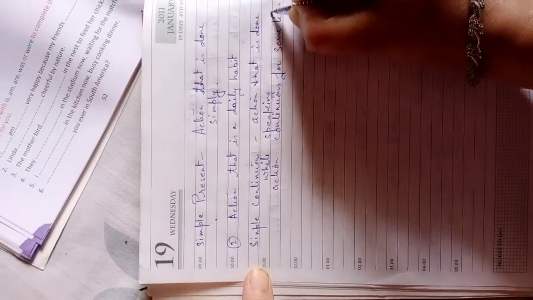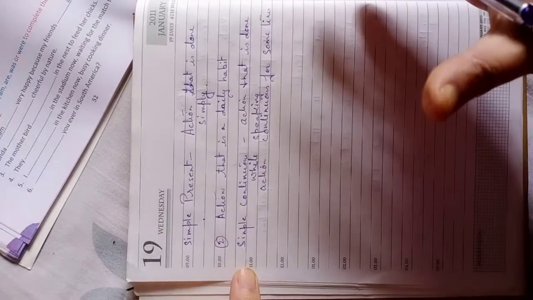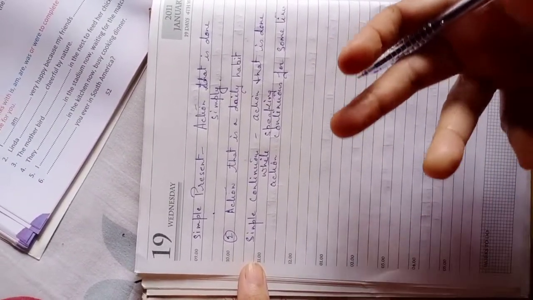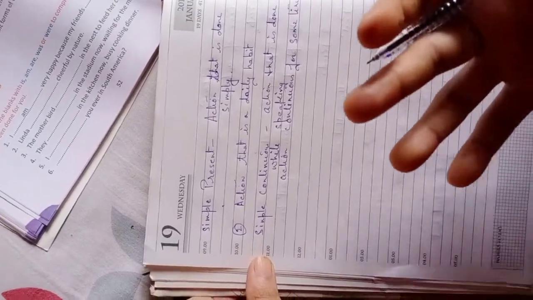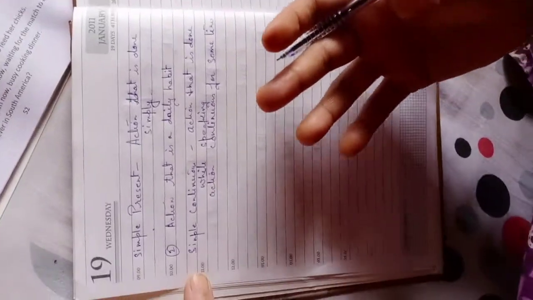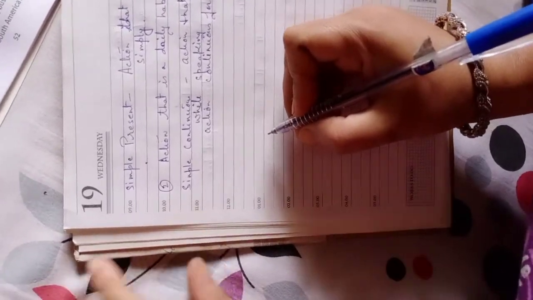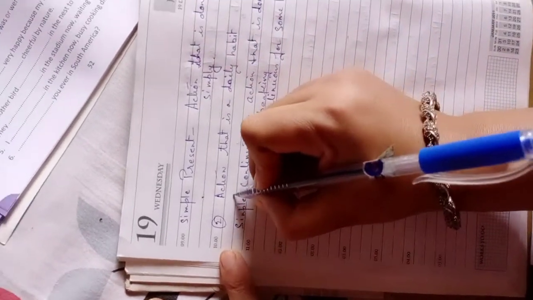Like, for example, I am playing, I am reading a book, I am eating. So when I'm saying all these lines, that time I'm performing the action and it is continuing for some time. We say it to be in simple continuous tense or simple present continuous tense.